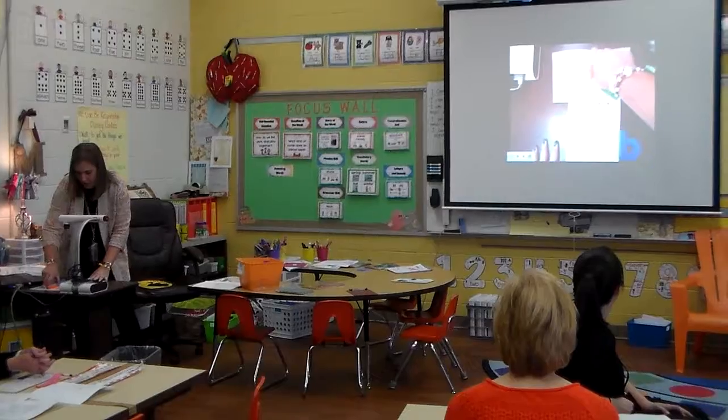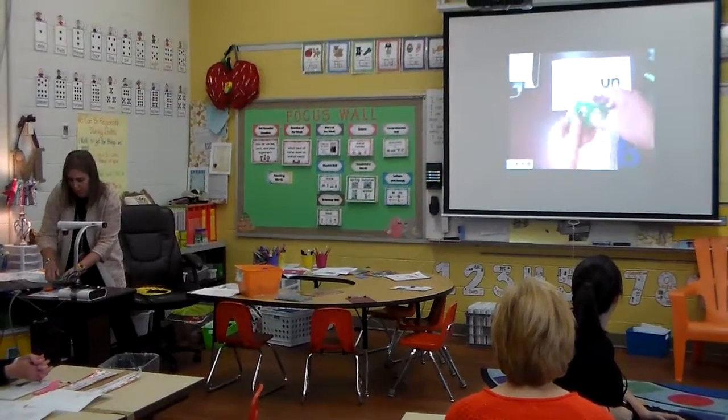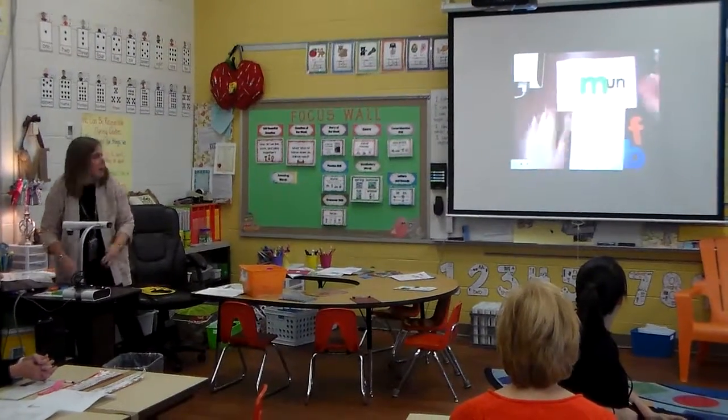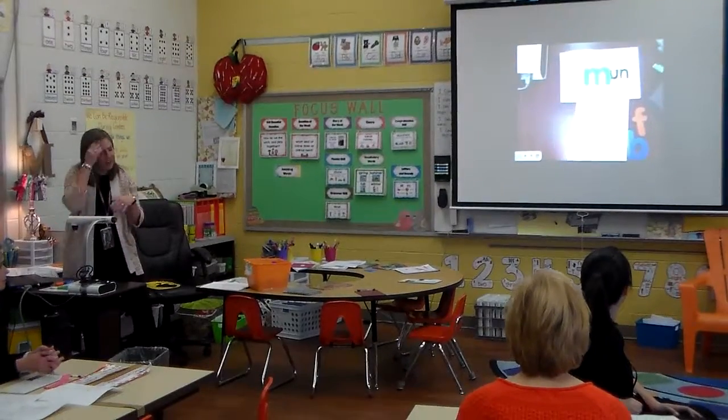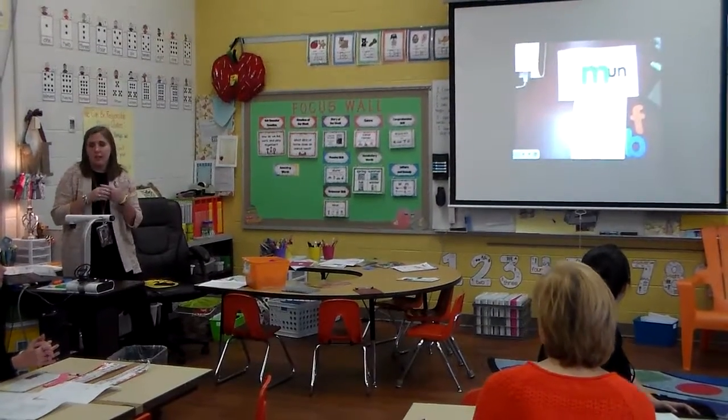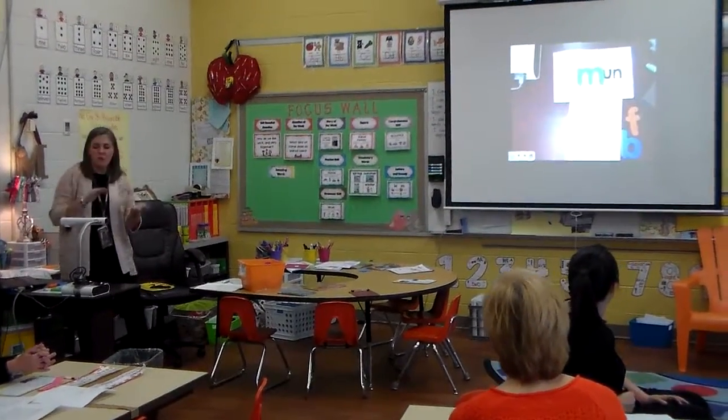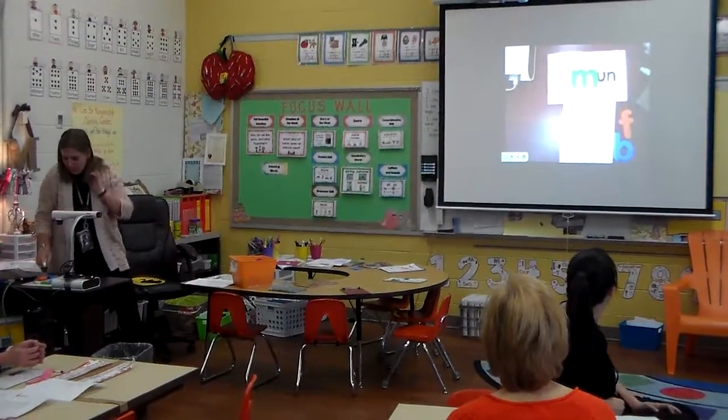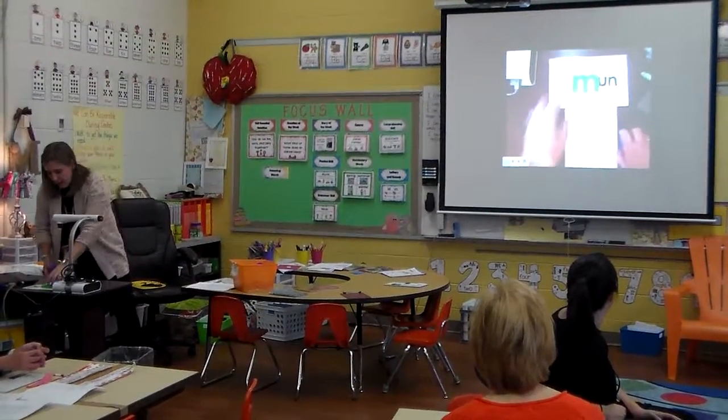There's also a space for silly words that they came up with, so they might make the word mun, and they would write that as a silly word. So they're still working on changing that initial phoneme, but talking about what's a real word and what's a silly word or a nonsense word that I can make with that.